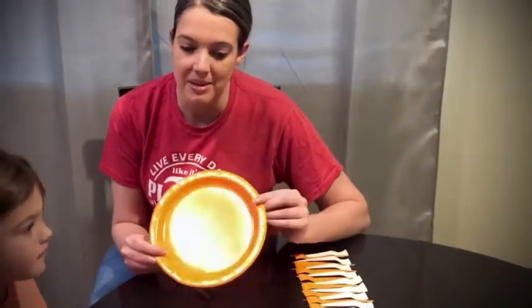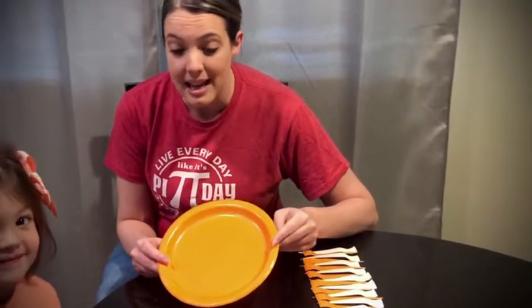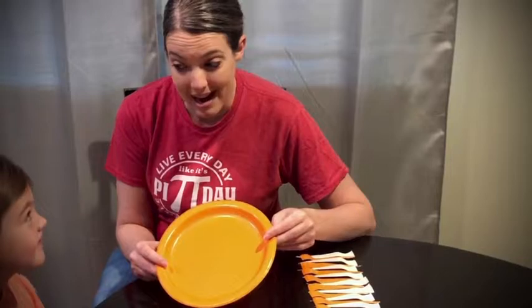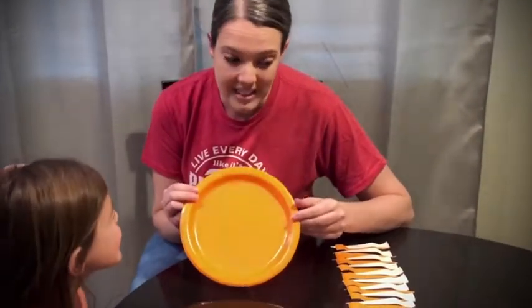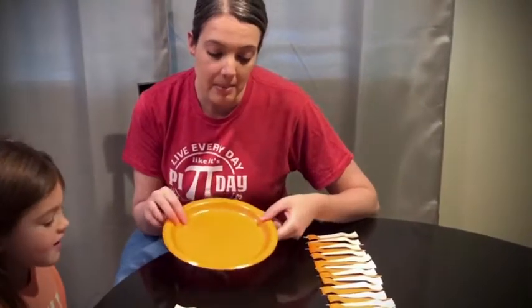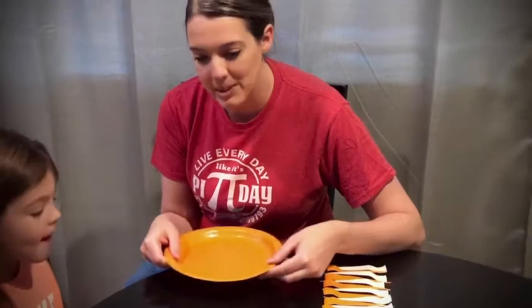Today we're going to use our circumference to talk about the area of a circle. As you can see, Emma, my pie sister, and I have taken all of these paper plates and cut them. You can take your paper plate, fold it in half and cut, fold it in half again and cut, and keep doing that process.